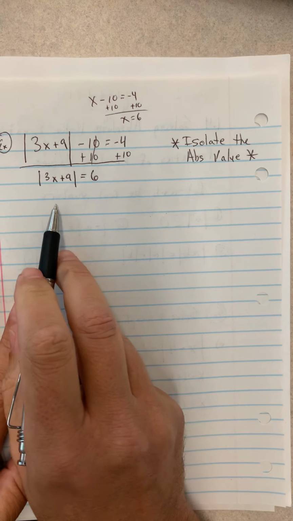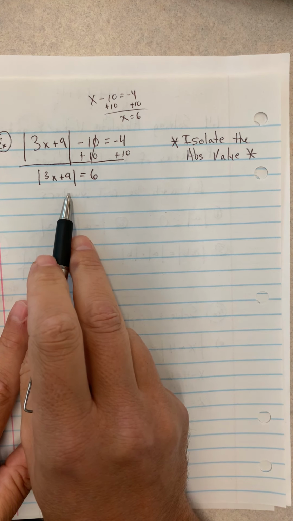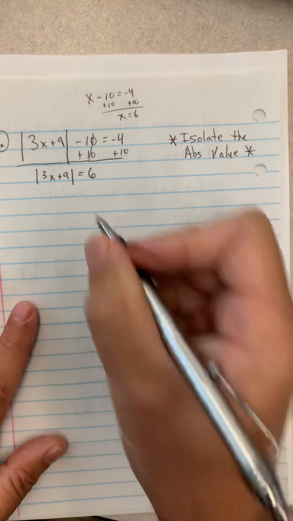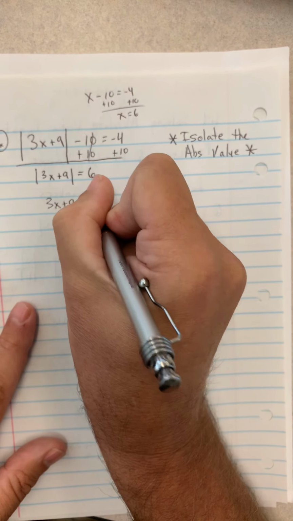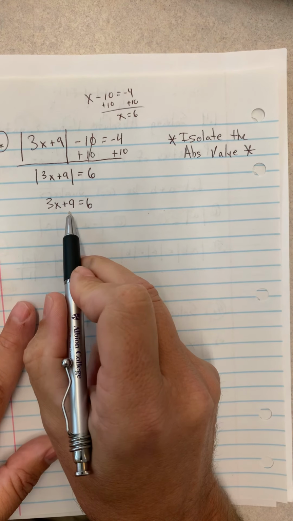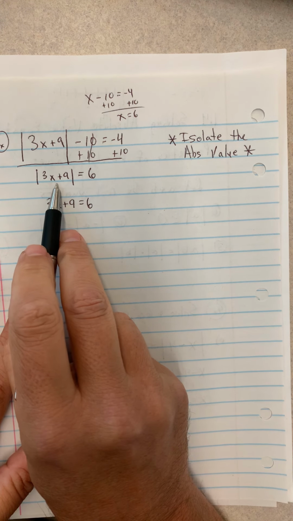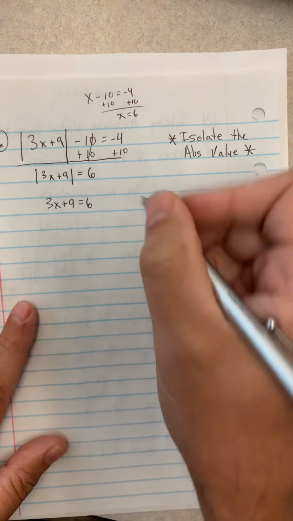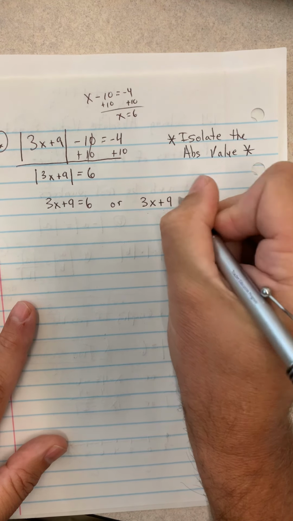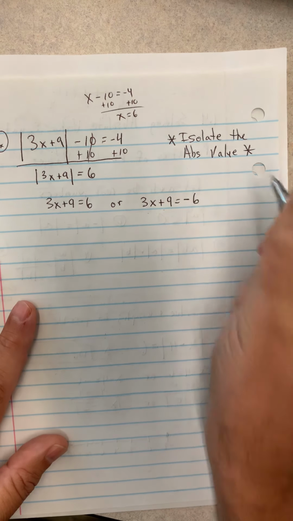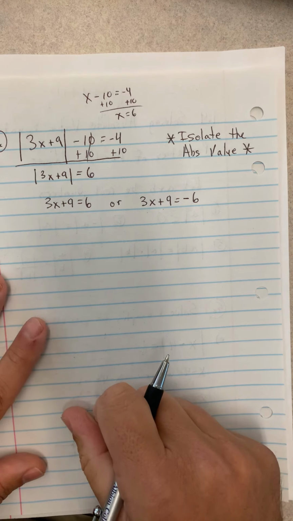Once I'm at this step right here, my absolute value is isolated. I am ready to set up two equations. One of them will be 3x plus 9 is equal to 6. I just drop my absolute values. Or remember, what's inside of here could be negative 6 because the absolute value of negative 6 is positive 6. So I also have the equation 3x plus 9 is equal to negative 6. Those are the two equations I need to solve.